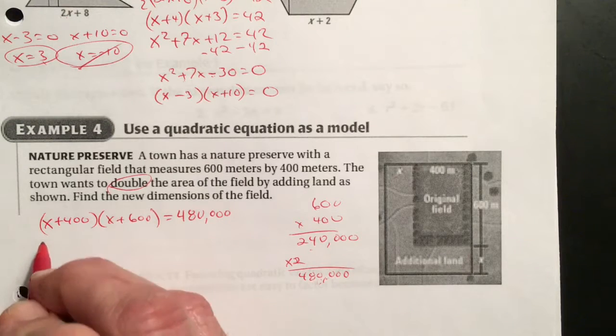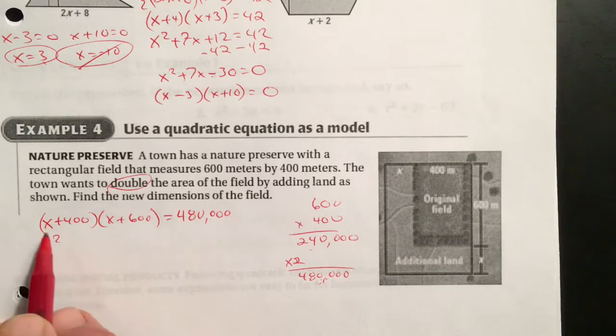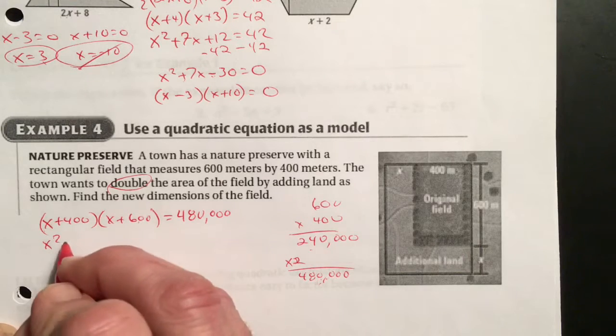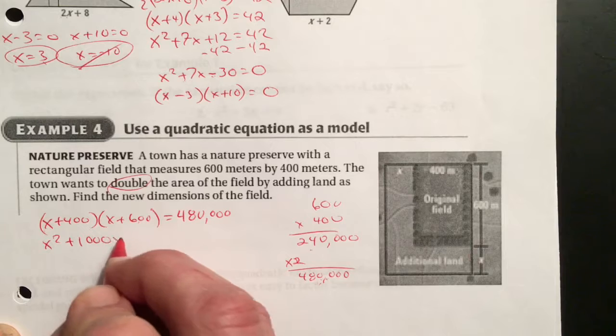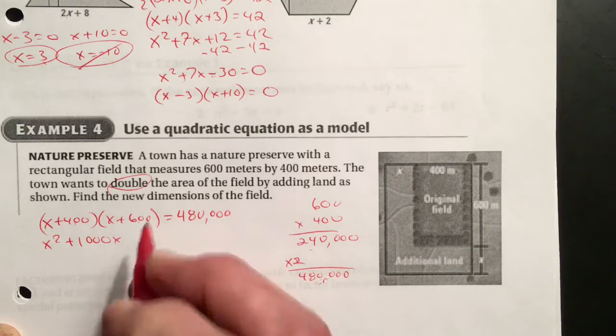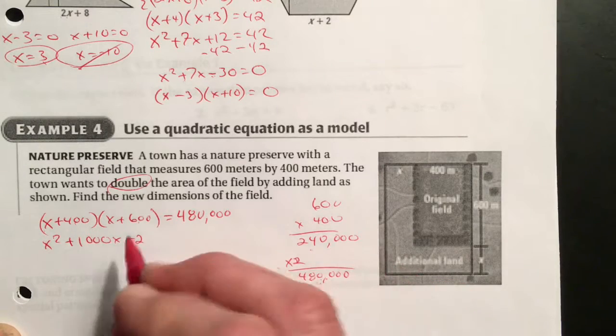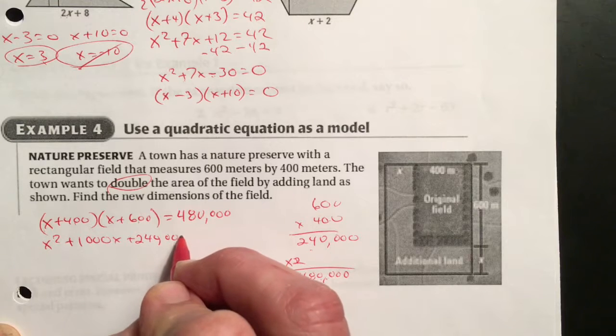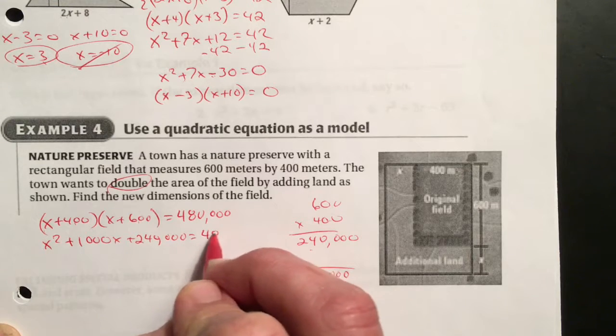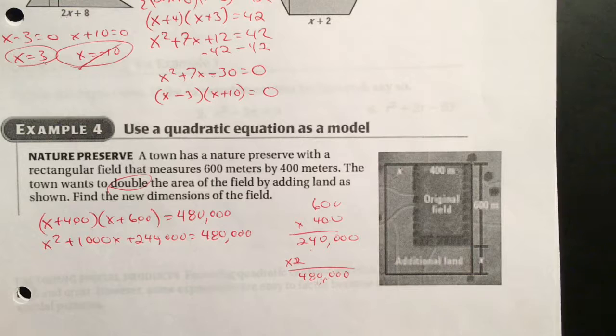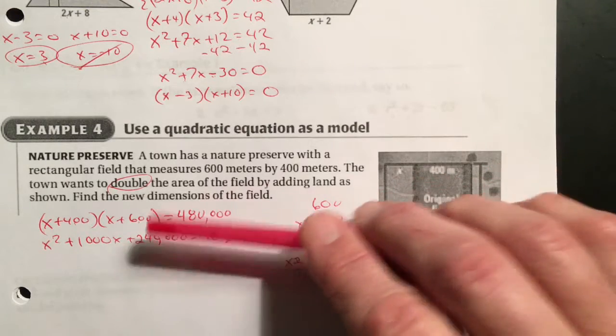So x squared, then you're going to have 600x and 400x, that's going to be 1,000x. And 400 times 600 is going to be plus, just like we did over here, 240,000. That equals the 480,000. Now the numbers are huge, but as you're doing some of the factoring, sort of ignore the zeros, and I think you'll be able to be fine getting your factors at either 48 or whatever number you got.